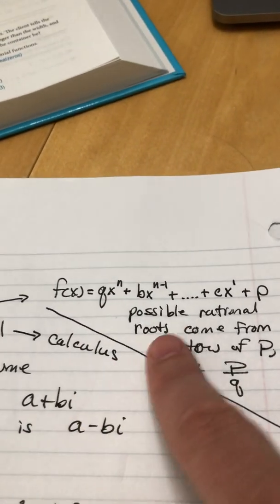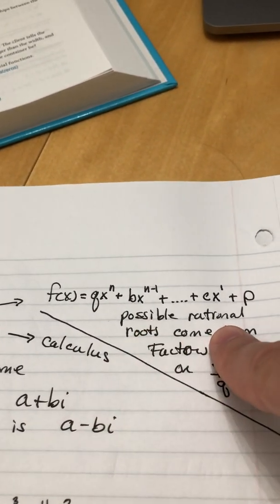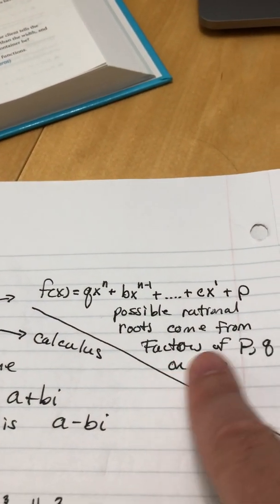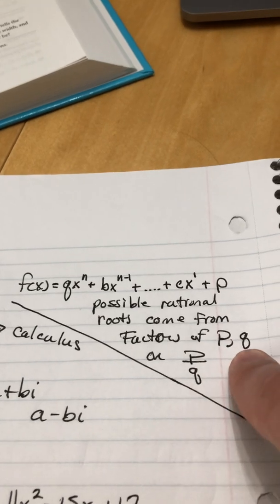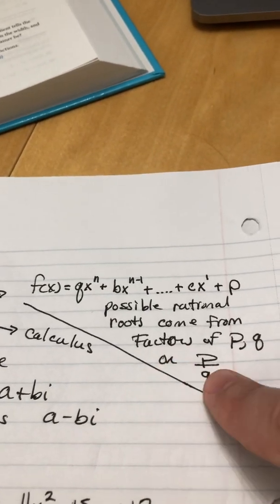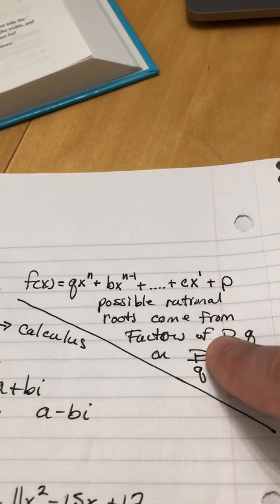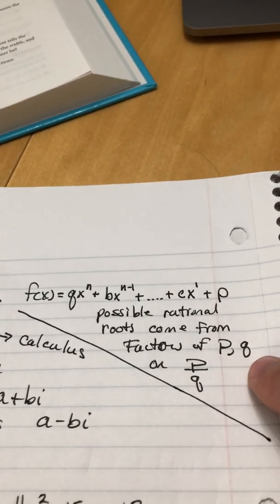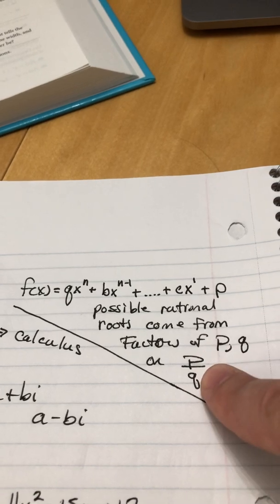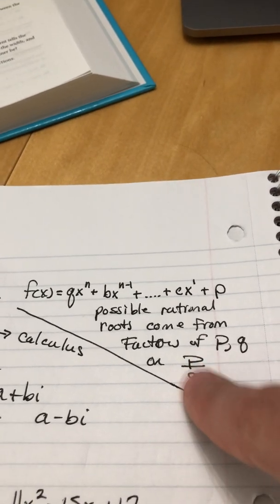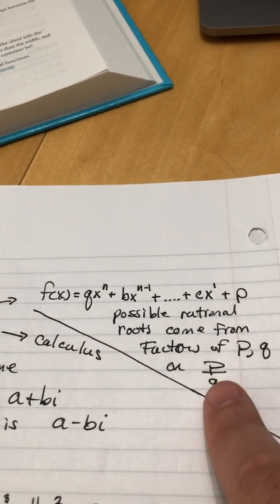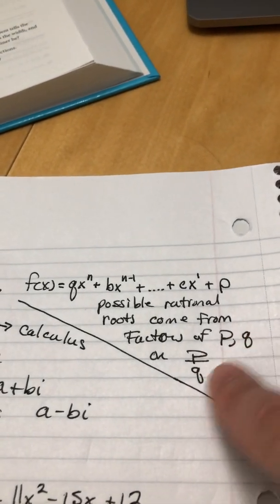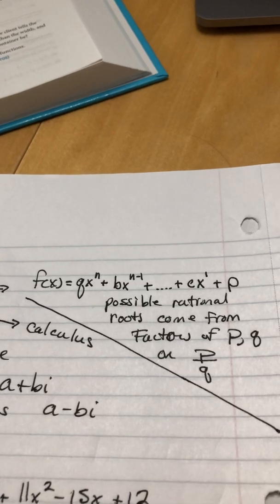Any possible rational root will come from the factors of p over the factors of q. When I do the example, you'll see that you take the factors of p and put them over the factors of q.